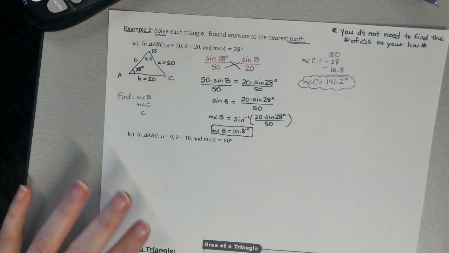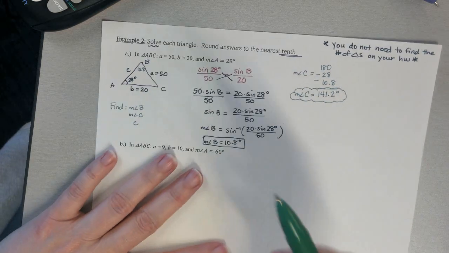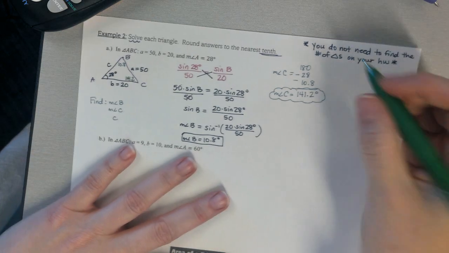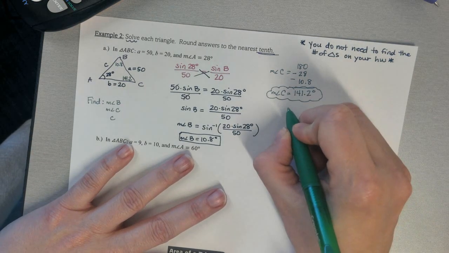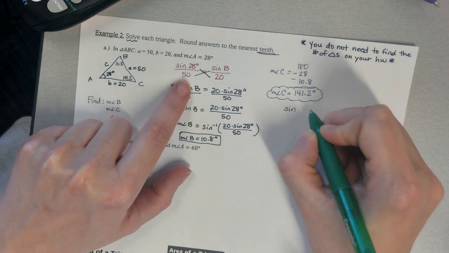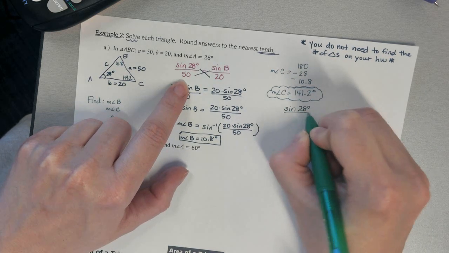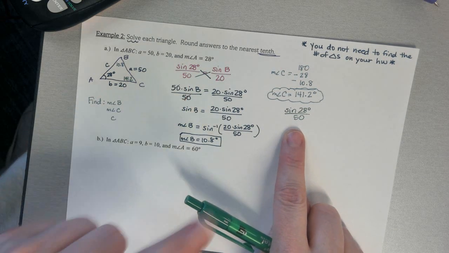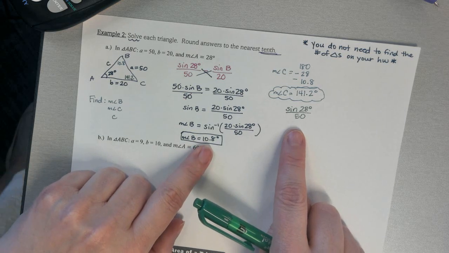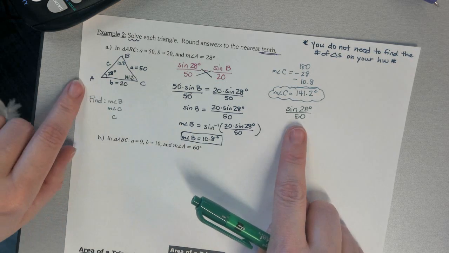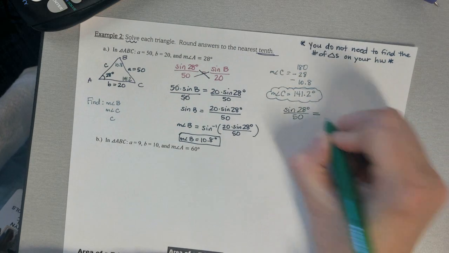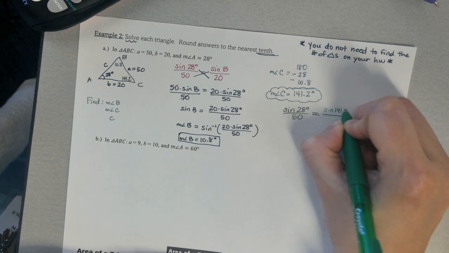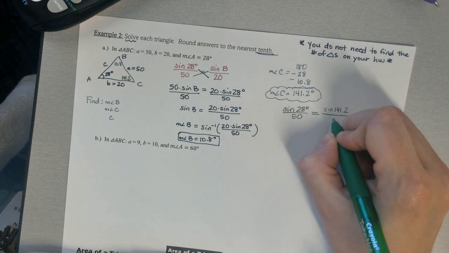All right, so we're finding the side for this one. Now we know this is 141.2. So I'm going to do the sine of 28 over 50, and the reason why you want to use this one is because, remember, the other is a rounded value. This is an exact value, so I'm going to use it to set up my equation. And then this would be the sine of 141.2 over C.